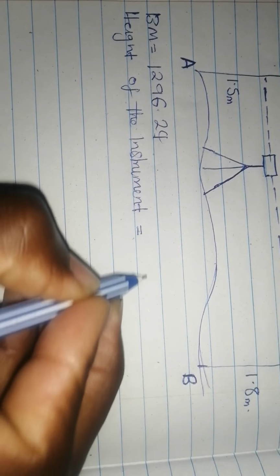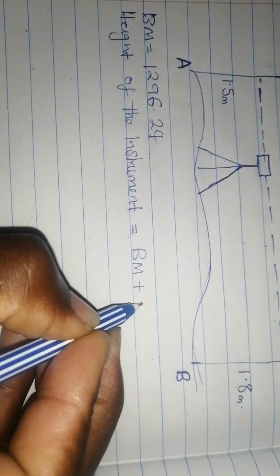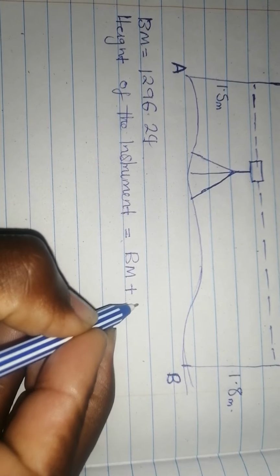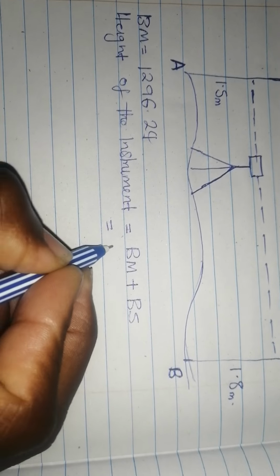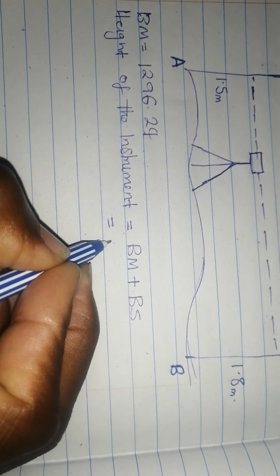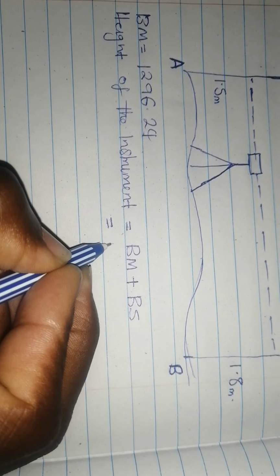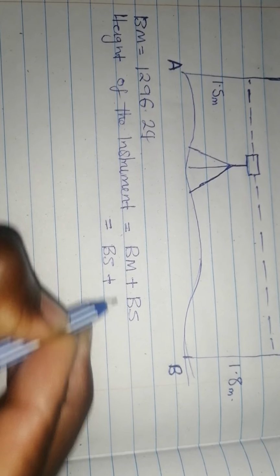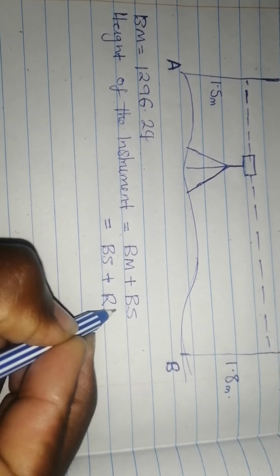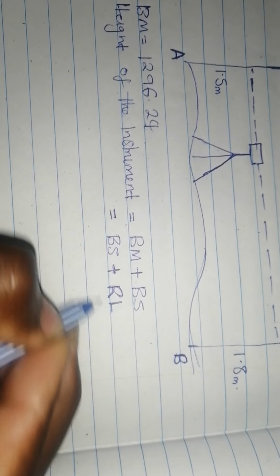Height of the instrument is equal to the benchmark plus the backsight, or let's say the backsight plus the reduced level at that particular point. The benchmark and the reduced level, in this case, there is something.